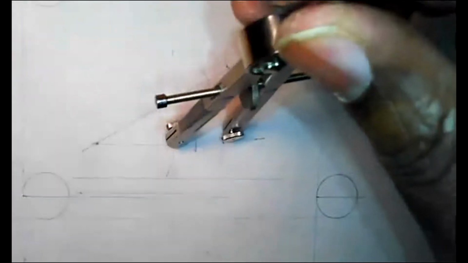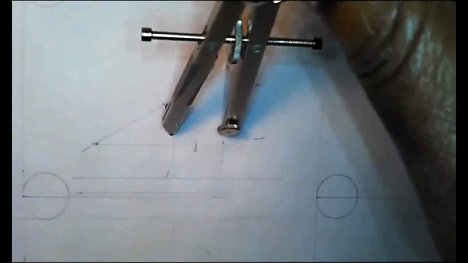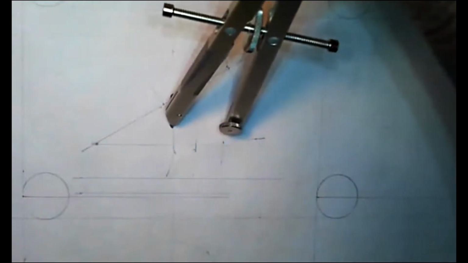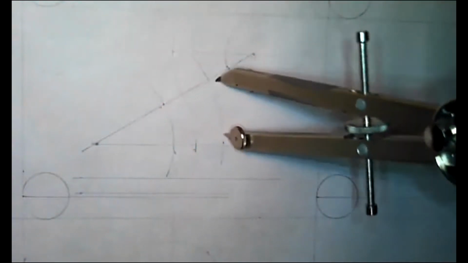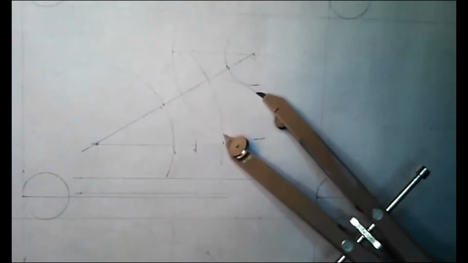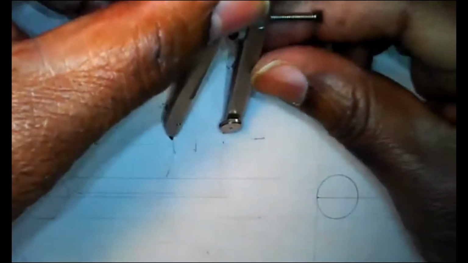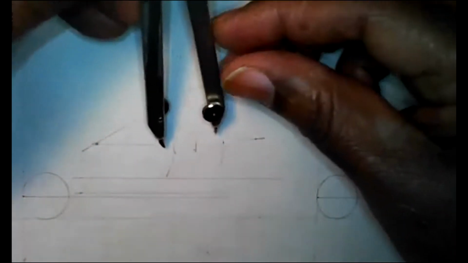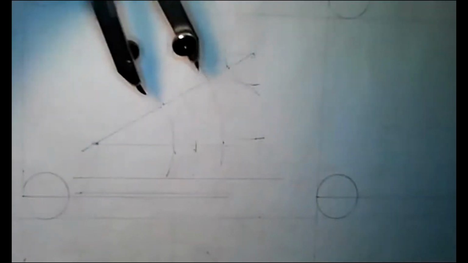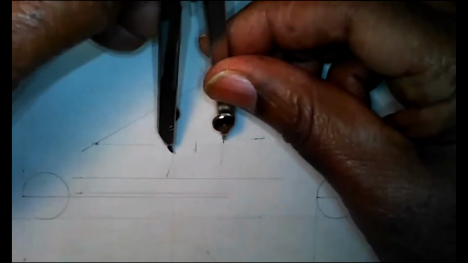Okay, so now I'm setting my needle at A. Good, so now I'm going to draw an arc that's going to be tangent to this. Tangent. Cool. See, I have to make a slight adjustment here.